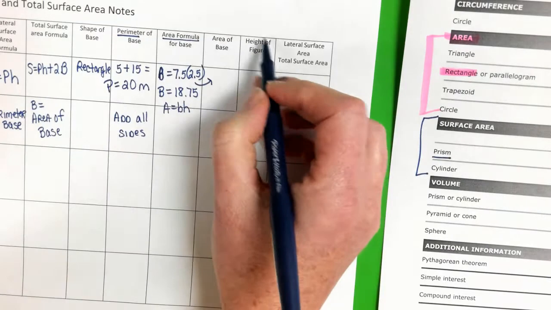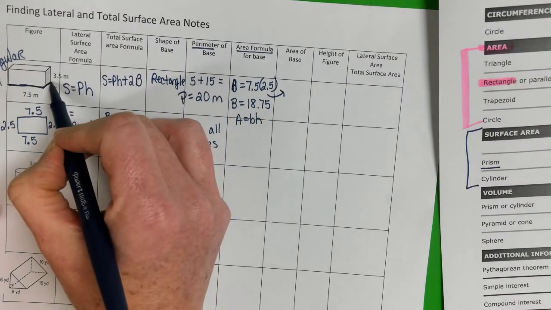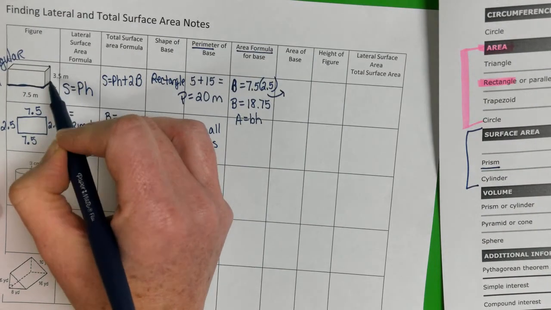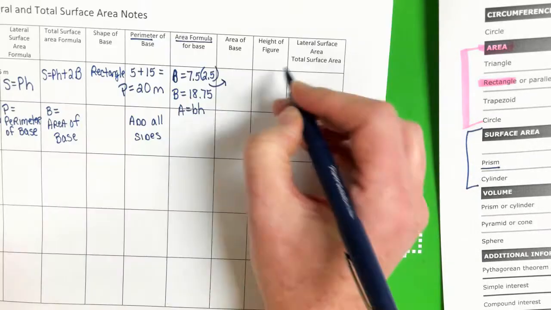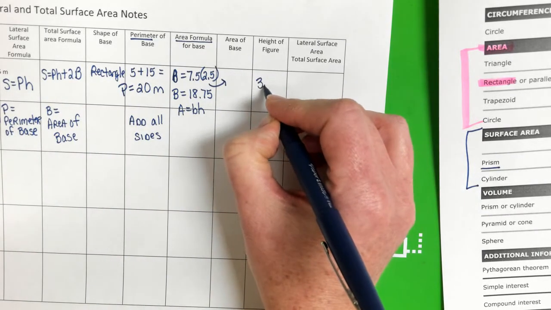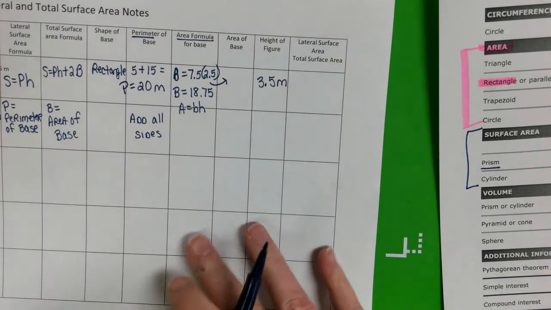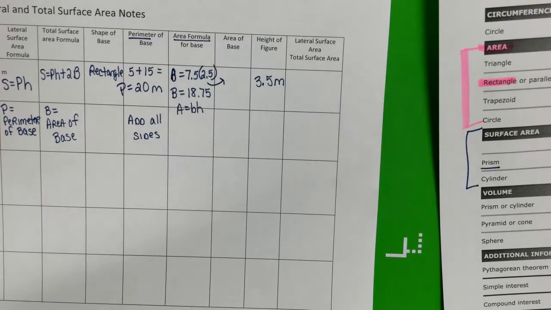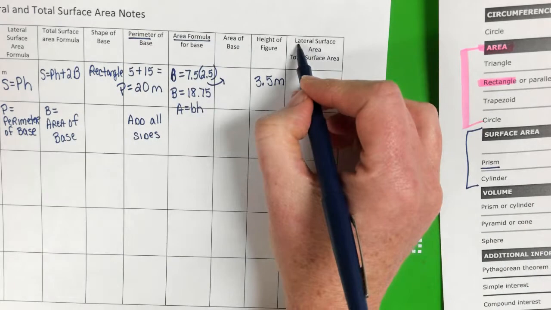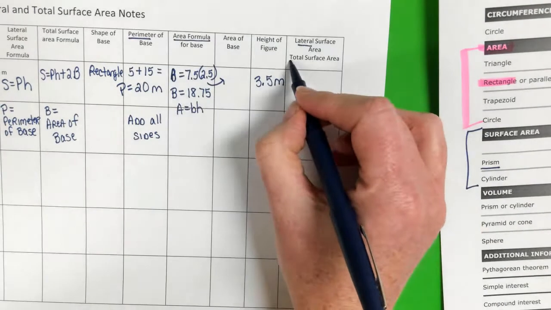Then the height of our figure, remember the height has to go from one base to the other base. So the height of our rectangular prism is 3.5 meters. Now that we have all of our numbers, all of our variables, we're ready to figure out the lateral surface area and the total.